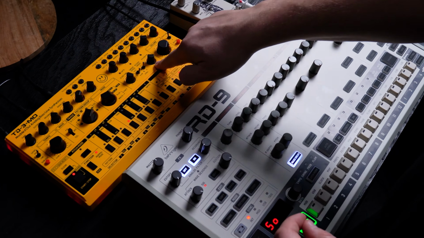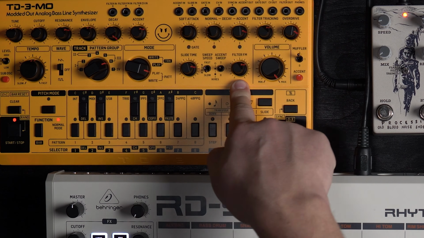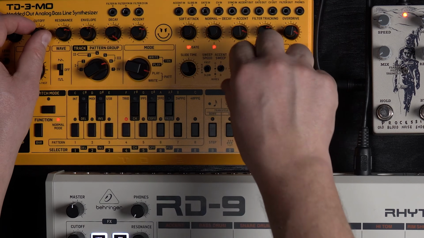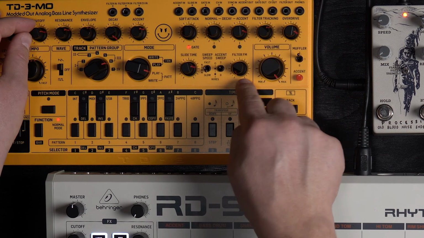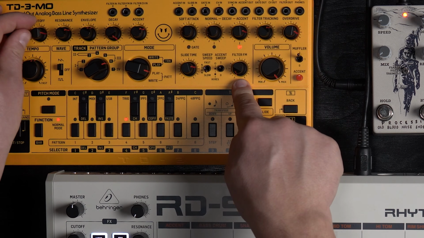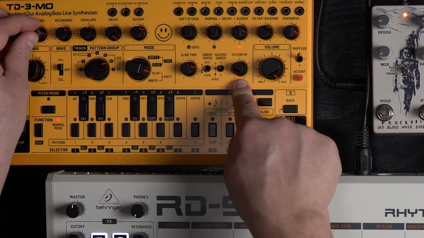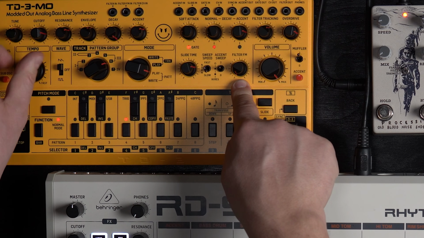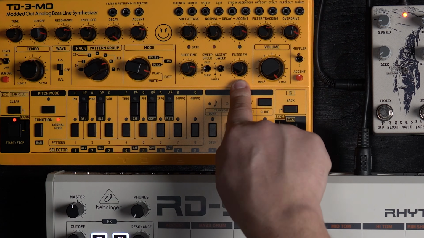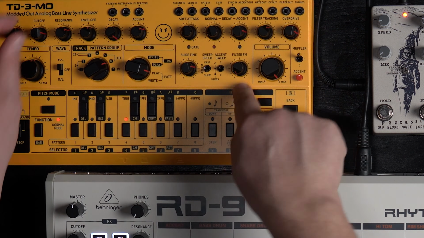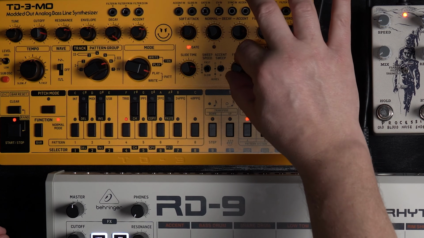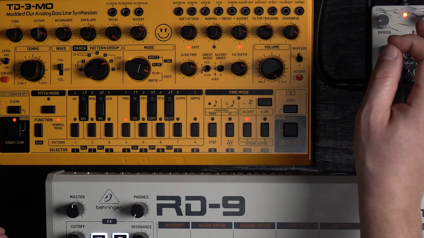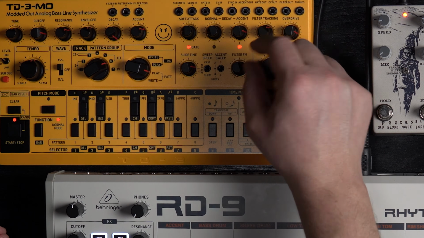And very important, the filter FM, which gives a much wilder sound. Let's listen to it without the filter FM. FM means frequency modulation, by the way. So the filter gets moved with a certain frequency really fast. And yeah, listen to the difference. It makes it much more rough.